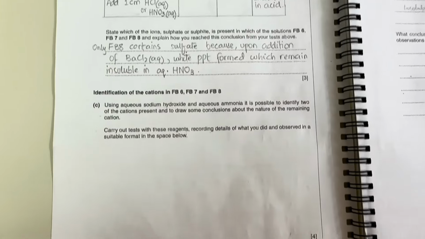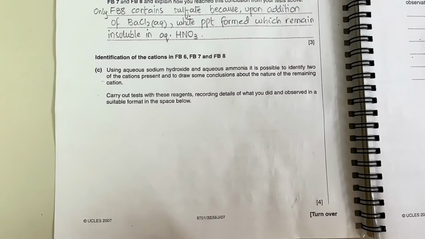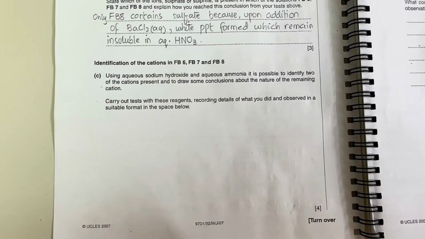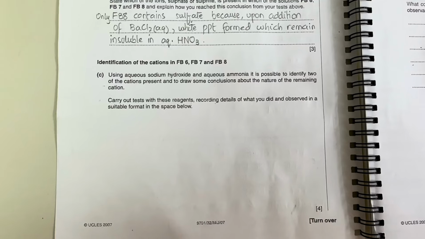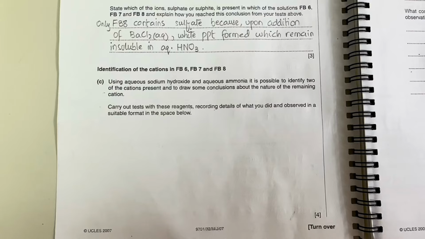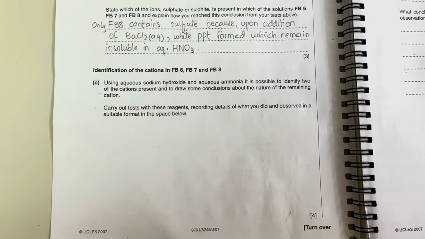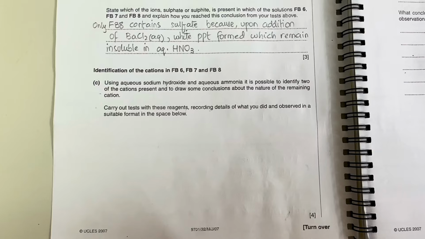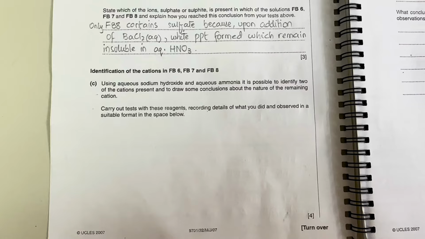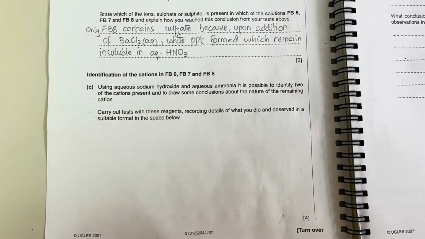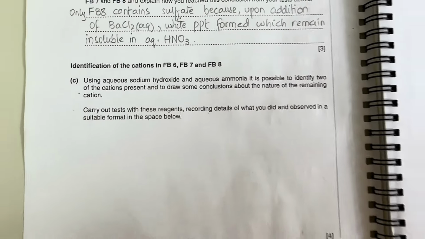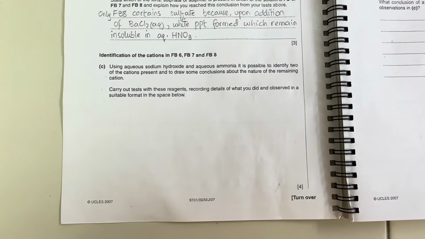Now let's move on to the next part, which says identification of cations. Using sodium hydroxide and aqueous ammonia, it is possible to identify two of the cations present and draw some conclusions about the nature of the remaining cations. Carry out tests with these reagents, recording details of what you did and observed in a suitable format in the space below. So now we will perform the test for cations, and two of the cations we can find in these FB6, 7 and 8. So let's perform these tests.